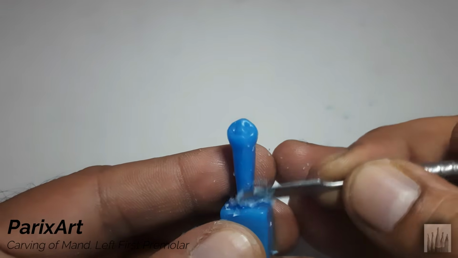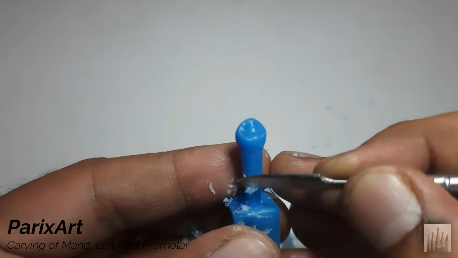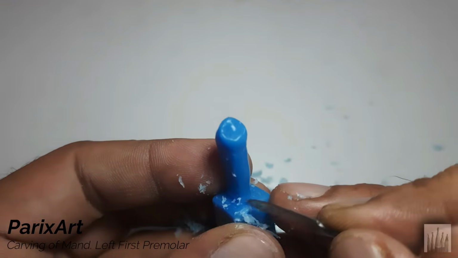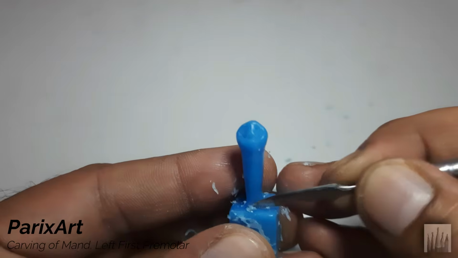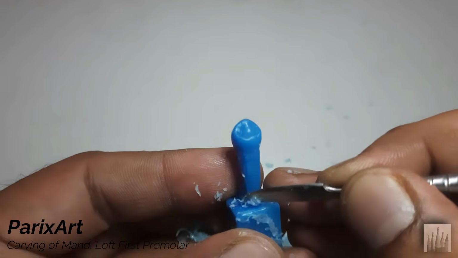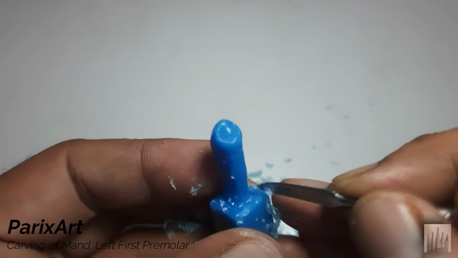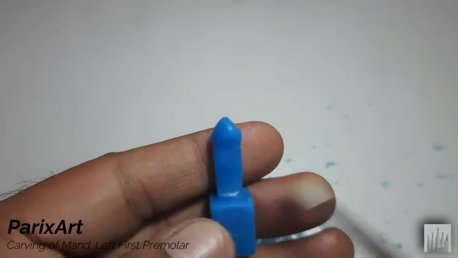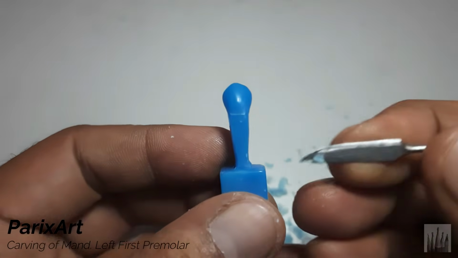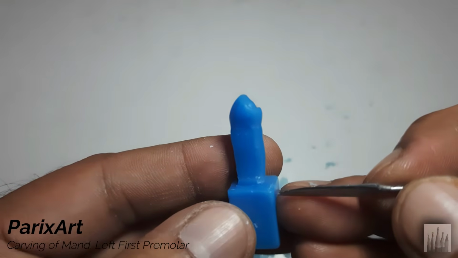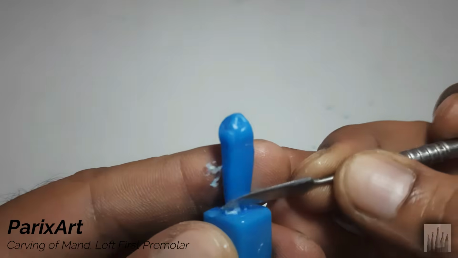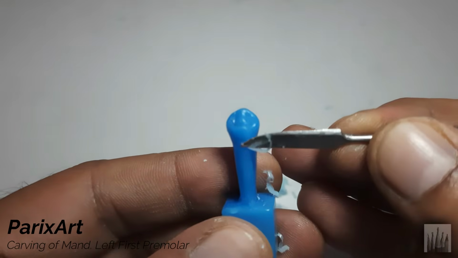Getting taper at the apex. Carving the lingual outline to get the straight taper to the apex, started from the cervical line, just as we did from the buccal aspect.